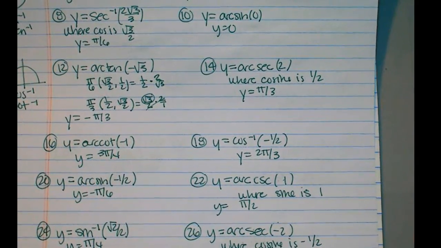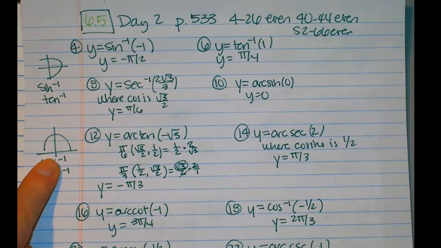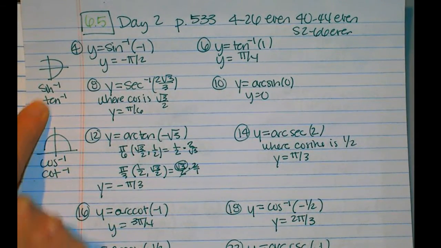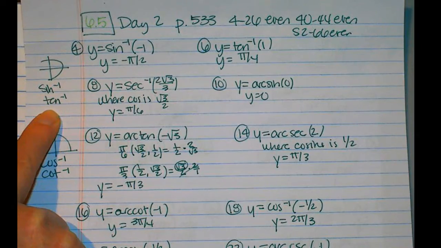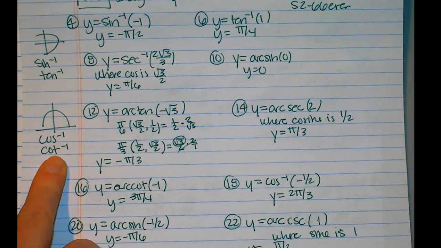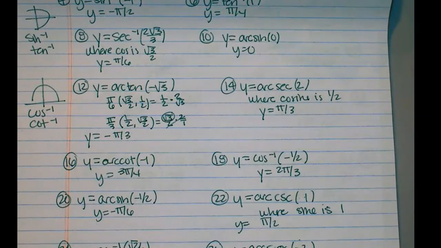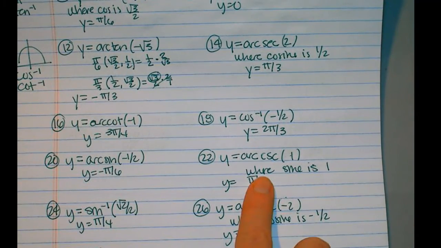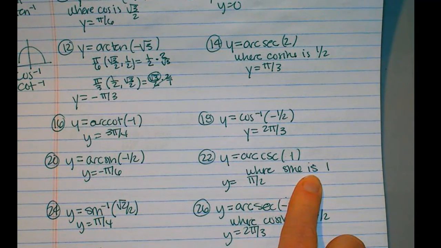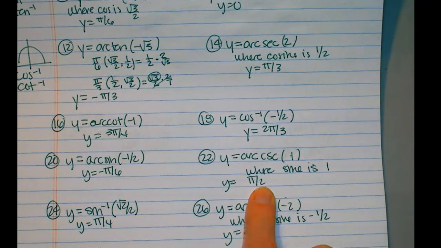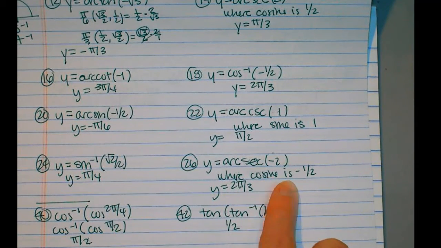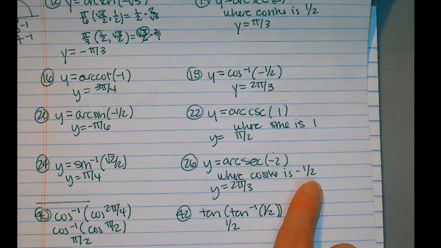I didn't do anything else other than make myself tiny unit circles that go with the domain. So this is my half for sine and tangent. There's my half for cosine and cotangent, inverse functions, and then sometimes I wrote little notes to myself to help me think through it, where sine is 1, that's at pi over 2, where cosine is, and I took this and flipped it over, negative 1/2. So those little tidbits help me get through the ones that are the reciprocal functions.